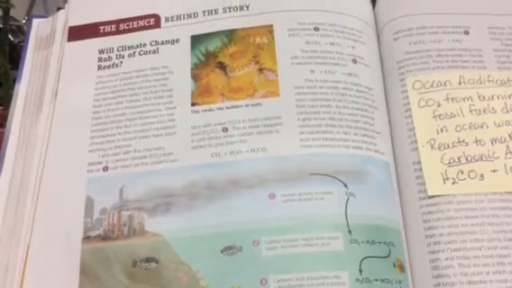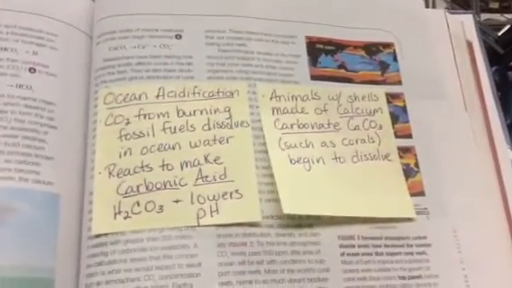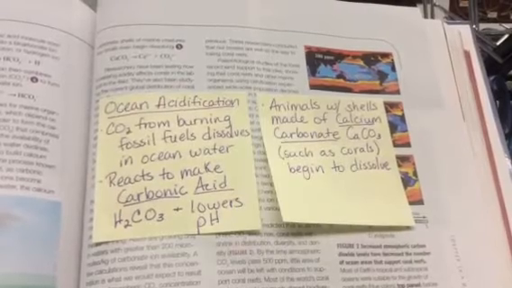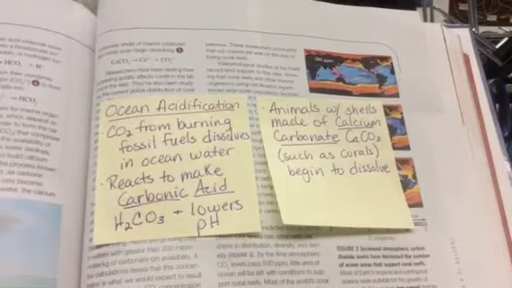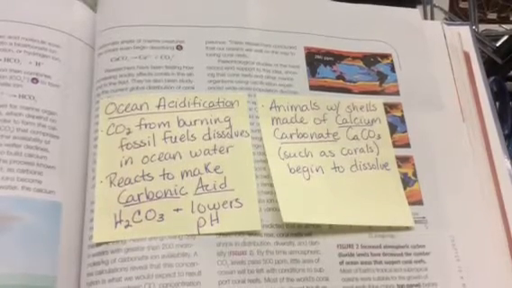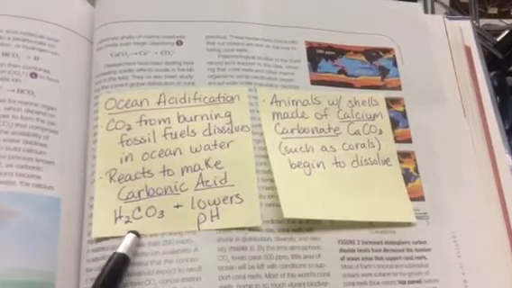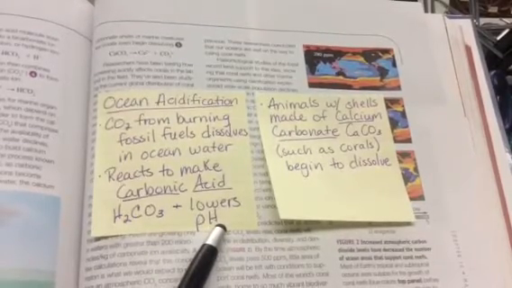Okay, ocean acidification is a real problem. It's kind of decimating coral populations right now. All right, so what happens is this. Ocean acidification occurs when carbon dioxide from burning fossil fuels dissolves into ocean water. And this reacts to make carbonic acid. So the carbonic acid is H2CO3, know that. Well, carbonic acid lowers the pH in the water.